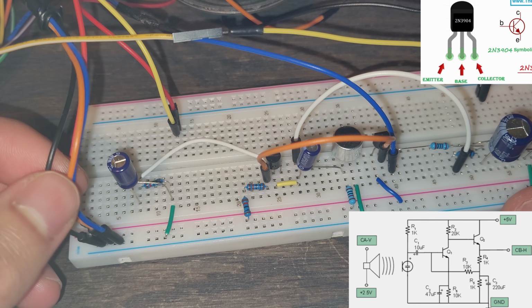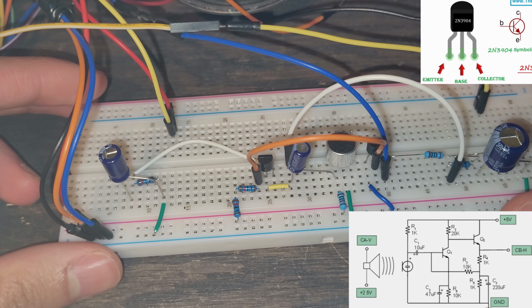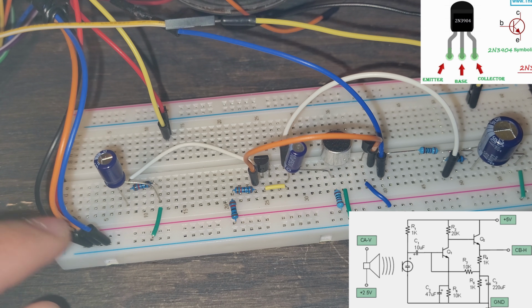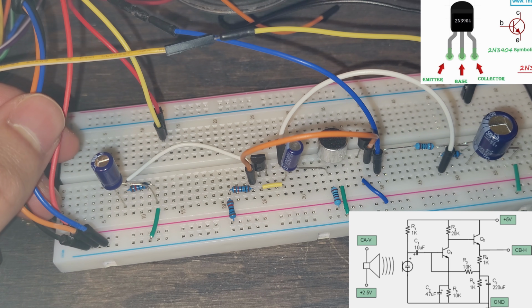Now we have the blue and the orange wire here. These are the other probes from our Analog Discovery, the waveform probes to monitor. These are going to be grounded as well. And then we have our probes to monitor, which we're going to look at in a second.